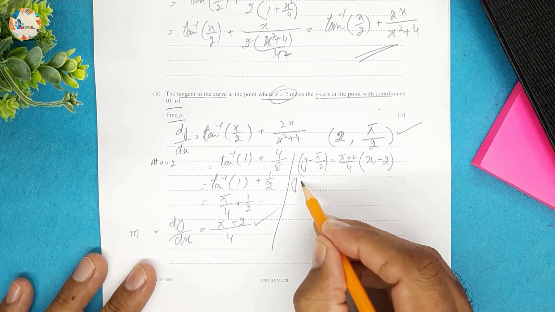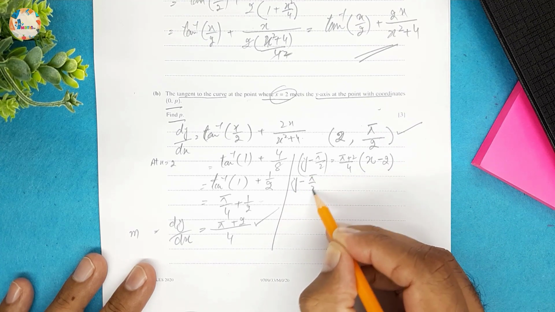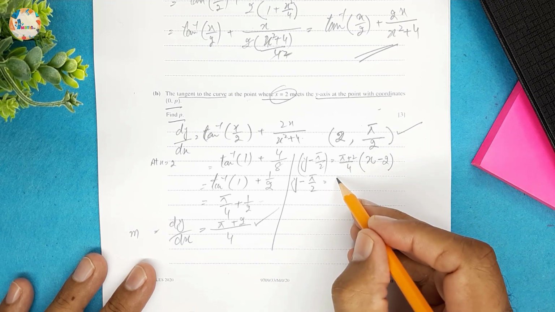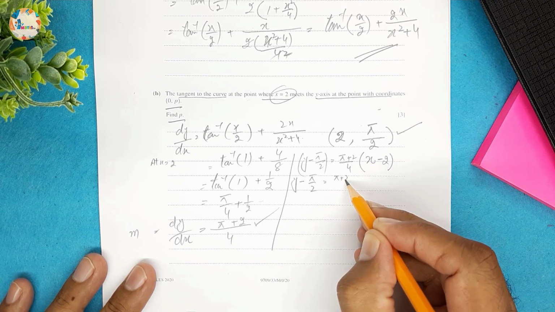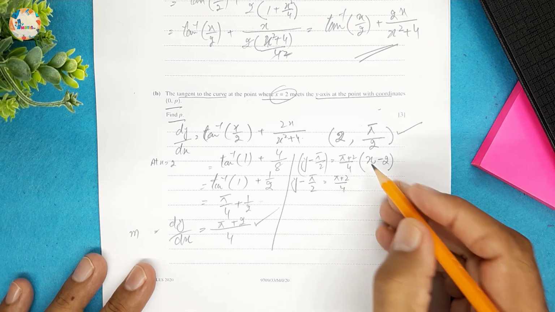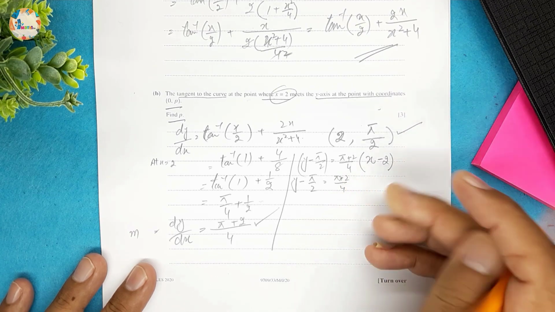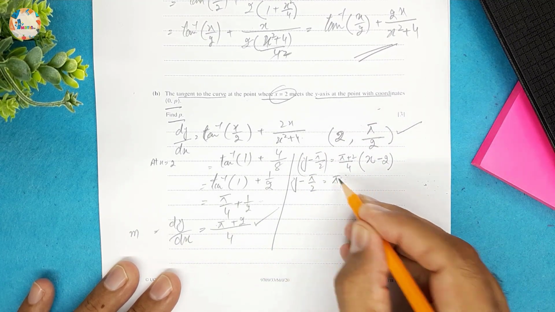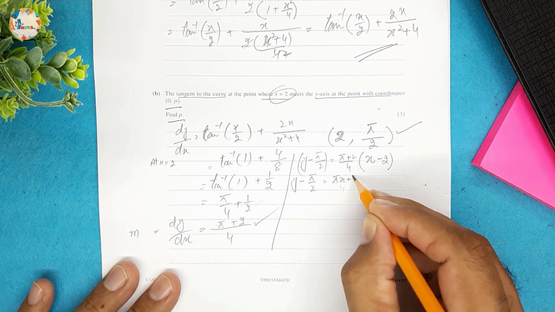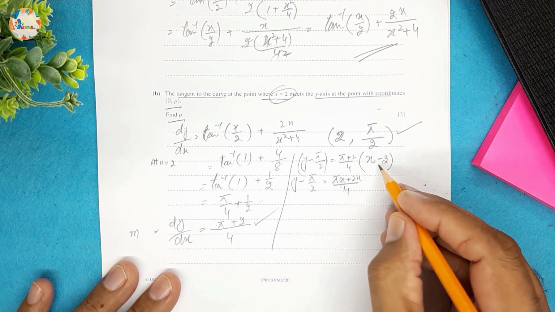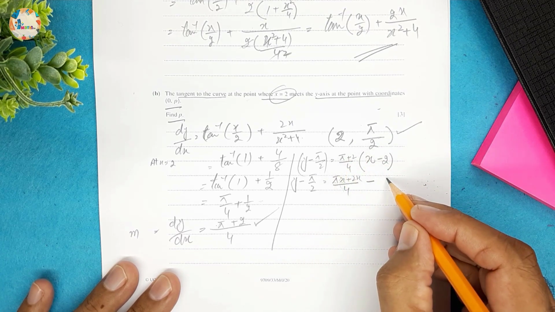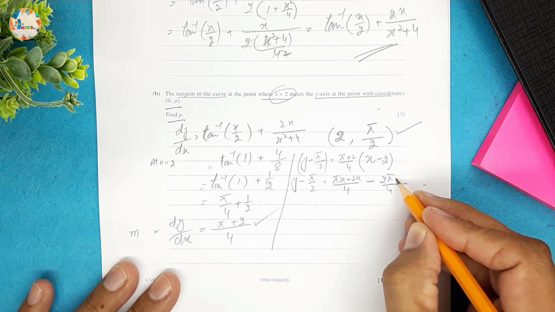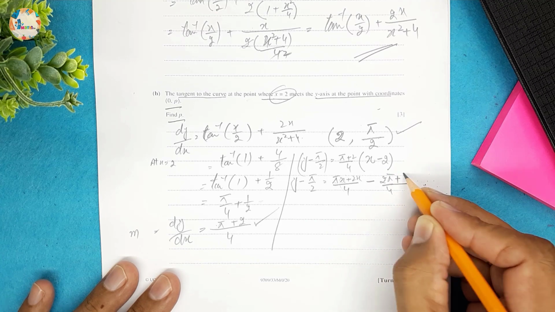We write y minus pi by 2 as it is, and multiply this with this, which will be pi into x plus 2x over 4, and minus 2 into this one will be 2 pi by 4, plus 4 also.